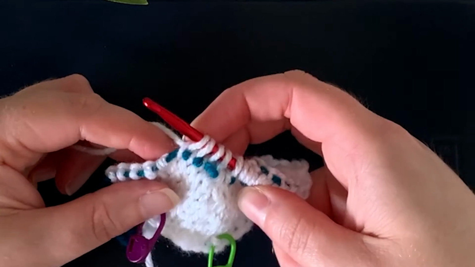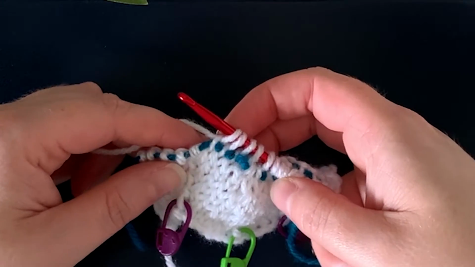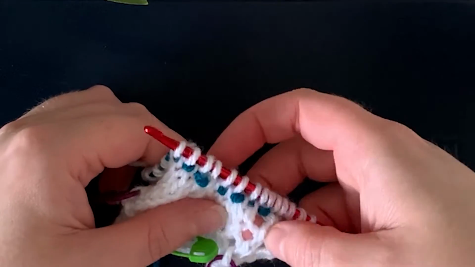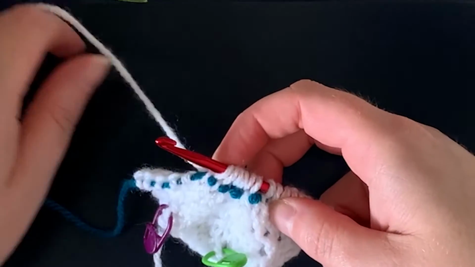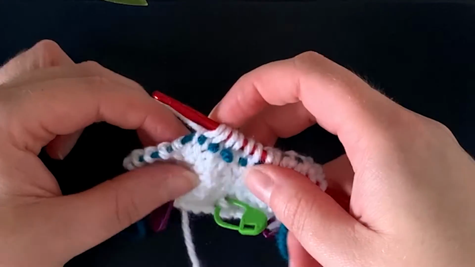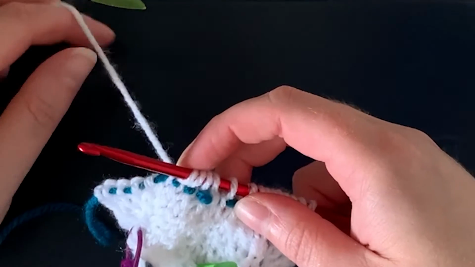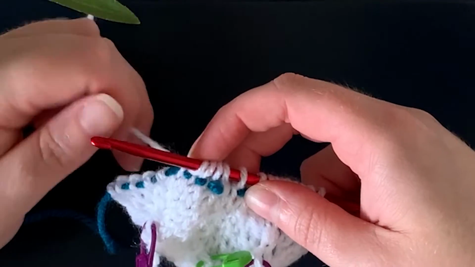Right, so I'm at the point of my knitting where I want to do another increase, but this time I want it to be invisible. I don't want to have the hole in my work that you get with the other method I've just shown you. So we're going to do what you'll see referred to as knit in front loop and back loop.